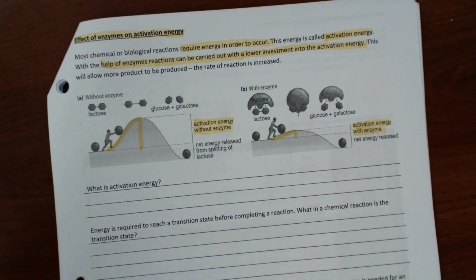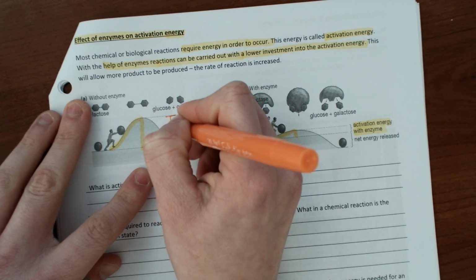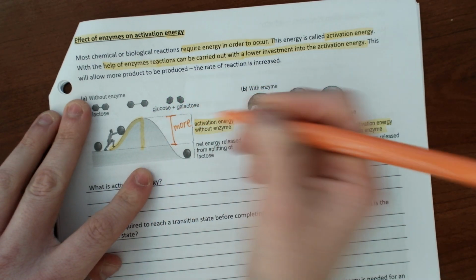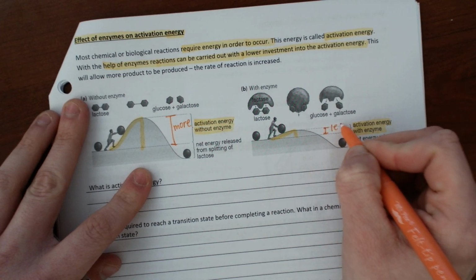And so, without your enzyme, you have much more needed. With your enzyme, you have much less.